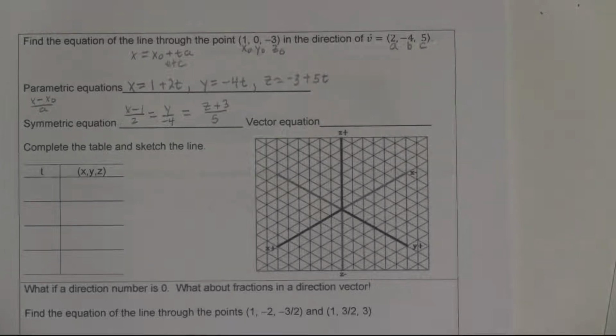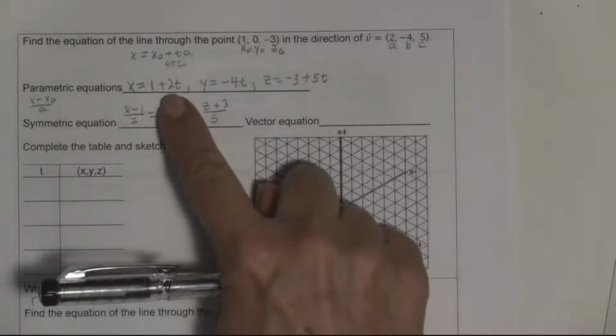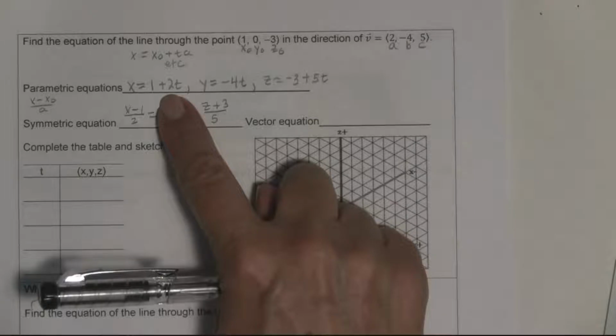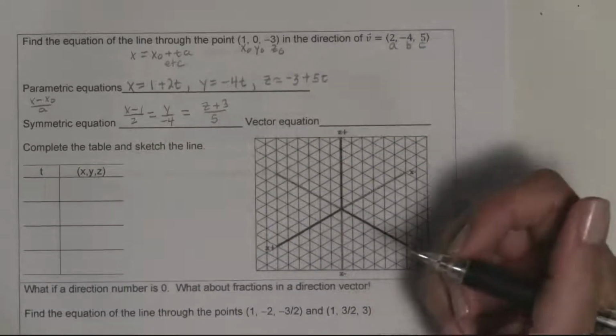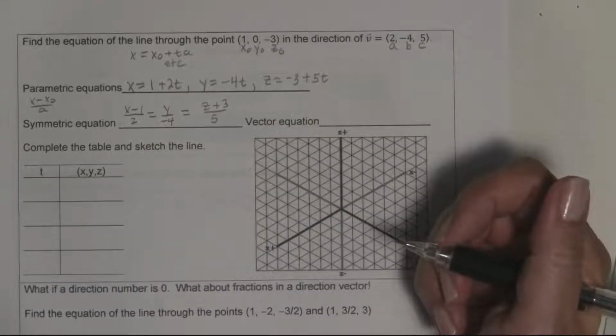And then to write it in vector form as a vector equation, I like to just use this right here. The book does their answer a lot of times in i, j, and k, although you can do it with the vector brackets instead. Your choice on that.